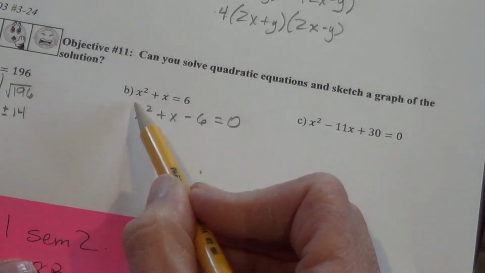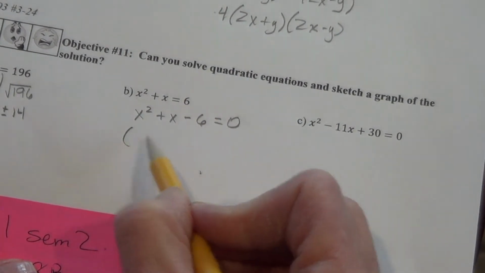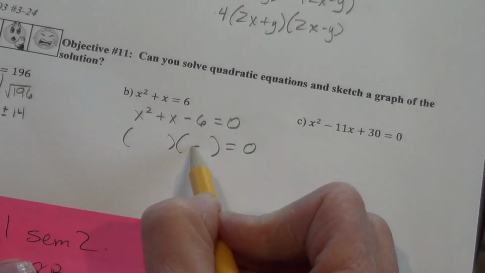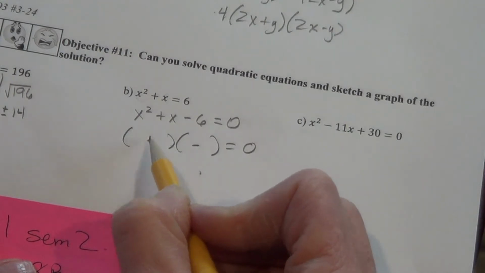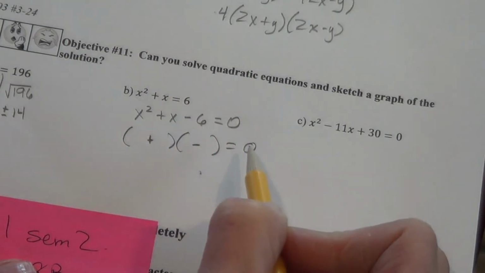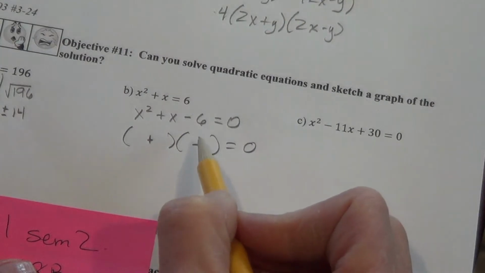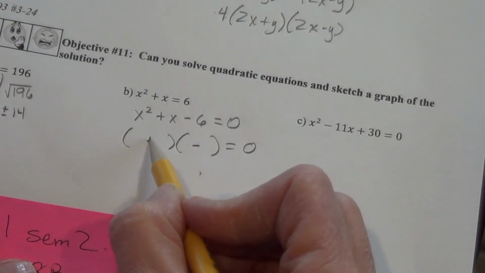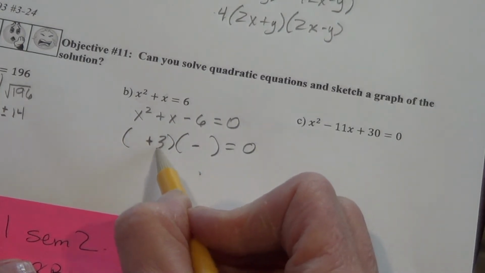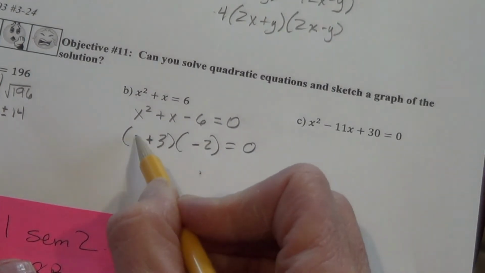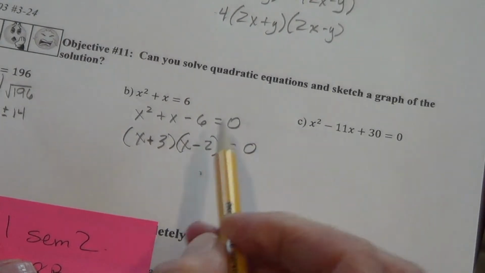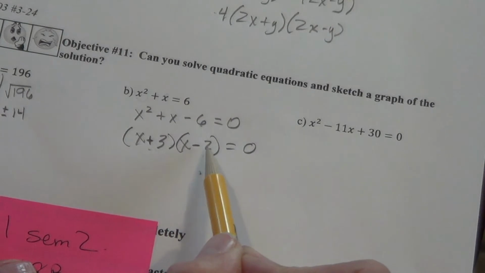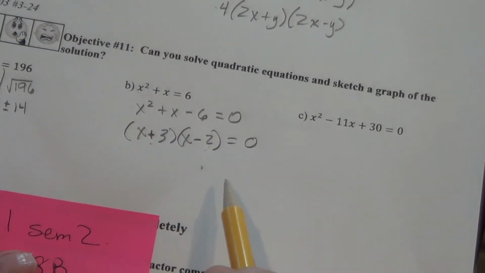Now, we know the leading coefficient is 1. So, do we have 2 factors that would multiply to be a negative 6, so it's got to be a plus and a minus, and they would add to be 1. I know my 2 factors, 3 and 2 would do that. 3 is farthest from 0, so it takes the sign of the middle. Then 2, and then x and x. Now let's double check. Positive 3 times negative 2 is negative 6. Positive 3 plus negative 2 is 1.